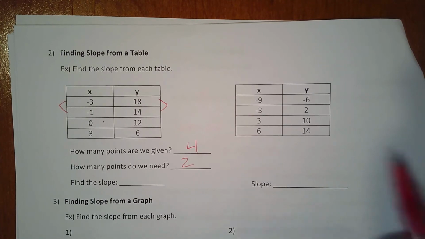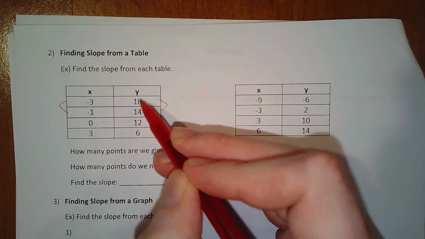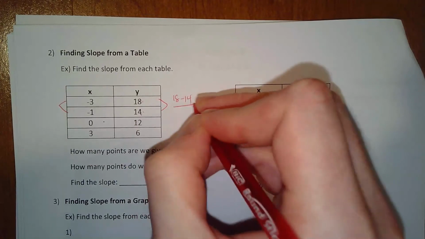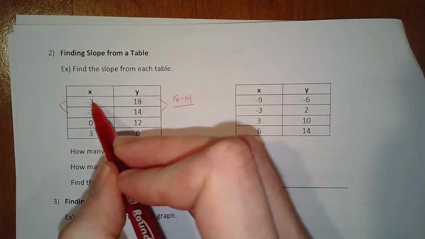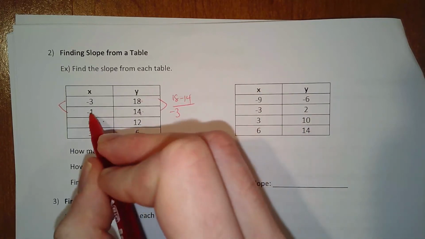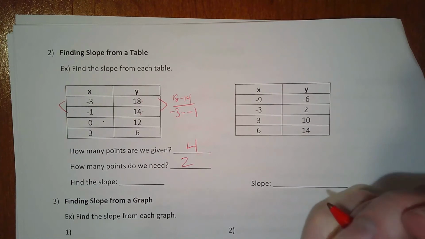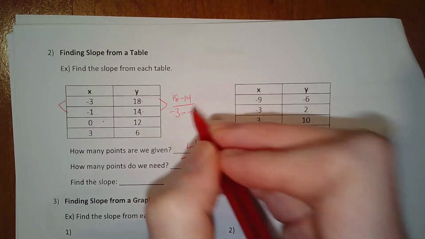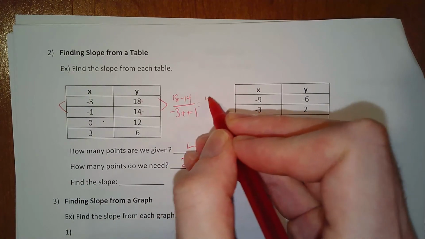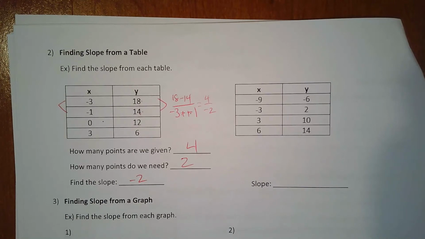So on this one, if I'm looking at my y's, again, you can pick whatever. You can do 14 minus 18 or 18 minus 14. It's totally up to you. I'll do 18 minus 14. But if I picked 18 first, I got to do negative 3 first on bottom. Okay, 14 was second, I got to do negative 1, so minus negative 1. Make sure you're always subtracting. So even if there's a negative in there, you're going to subtract that negative and make it positive. So this would equal 4 over negative 2. 4 divided by negative 2 is negative 2.